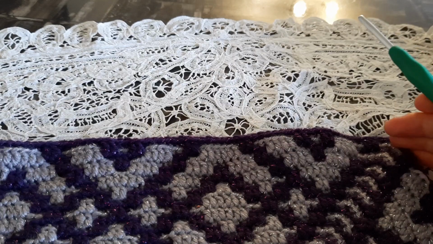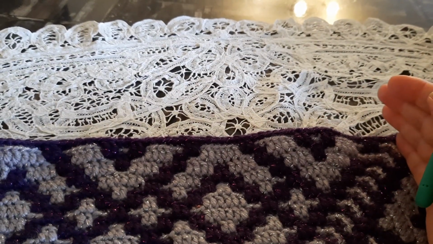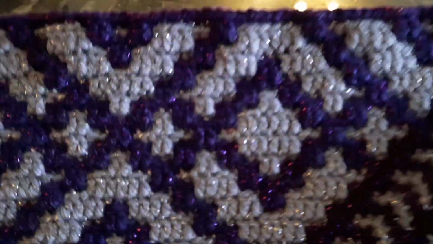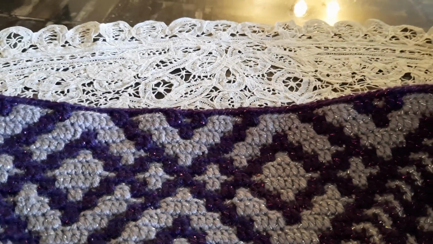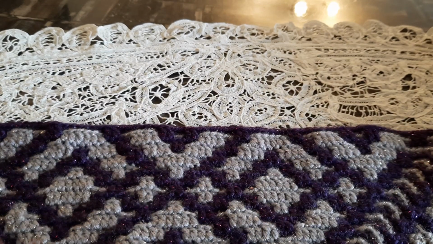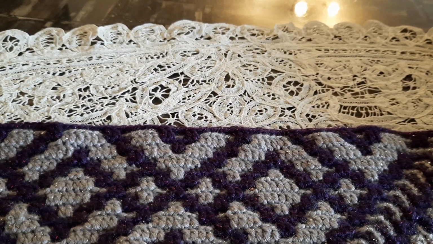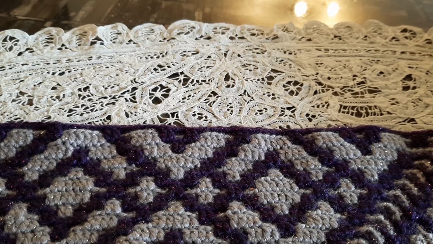When we are decreasing 1 stitch from each side, I mean from the side of the square, 1 from the right, 1 from the left, then you can't have a round anymore. So that's how you need to have the rows. I am not sure if the other designers have thought about it before, or I am the only person who does this.